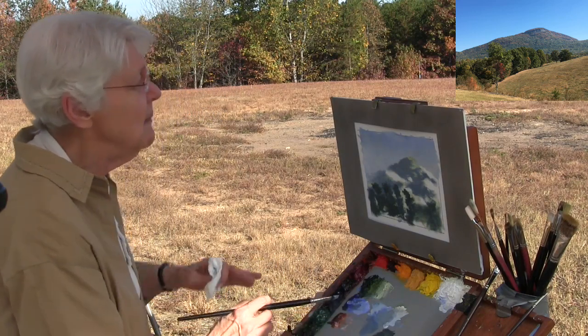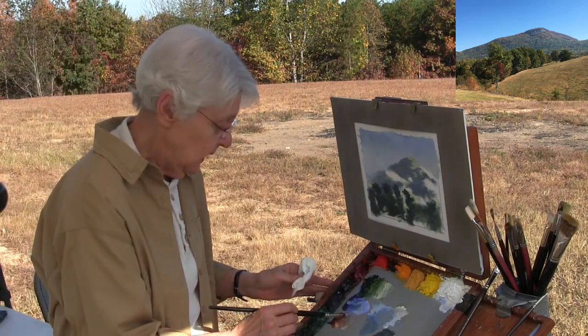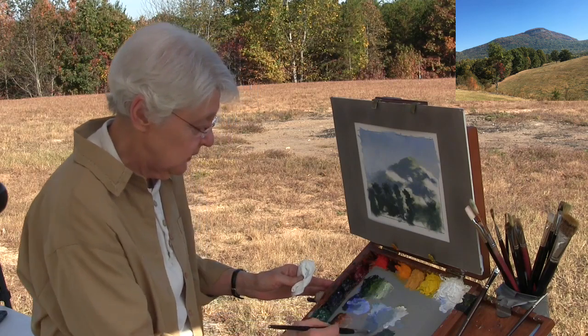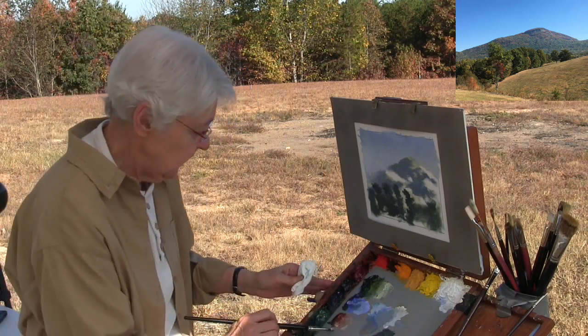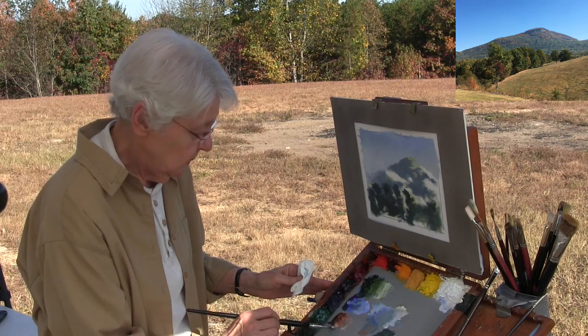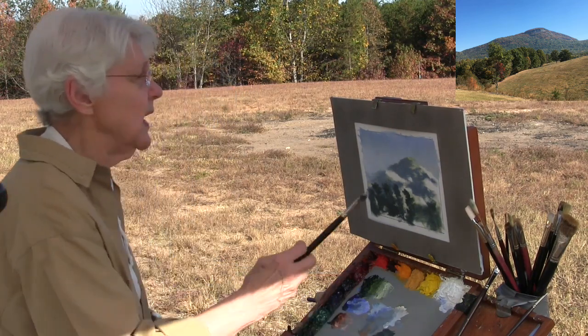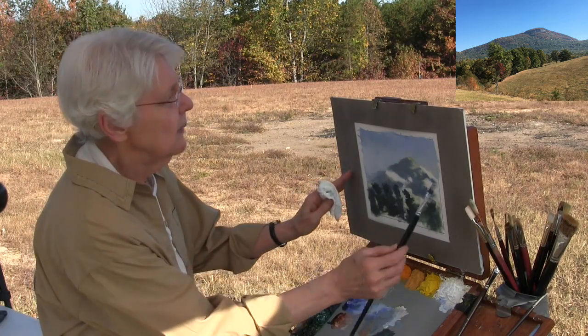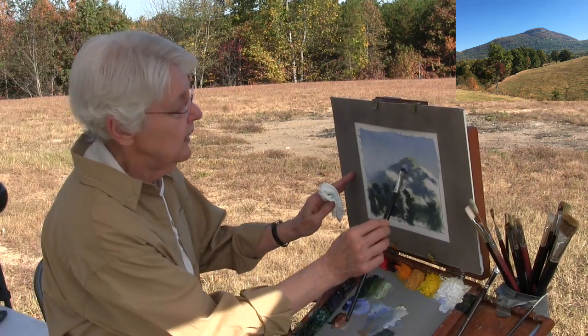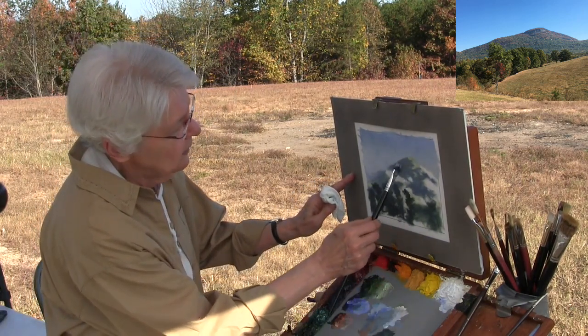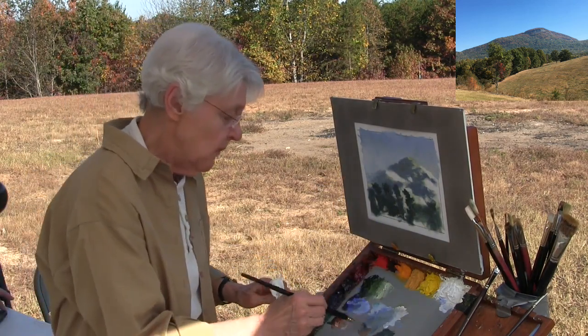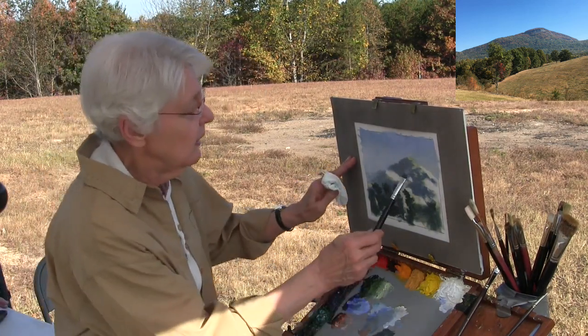Now, I'm beginning to see some fall colors up there too. So let's see how those will fit into those shadow areas. I'll pull some of this transparent oxide red down, and some of that in my brush. Now let's see what happens here. Give this a little bit of variation. Just kind of roll the brush around. So now we get some modulation in the shadow areas.